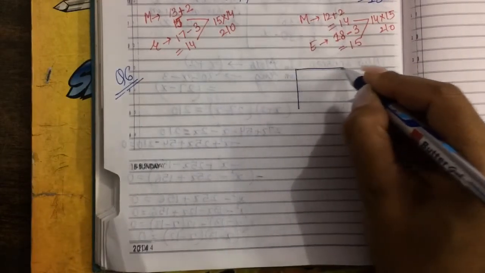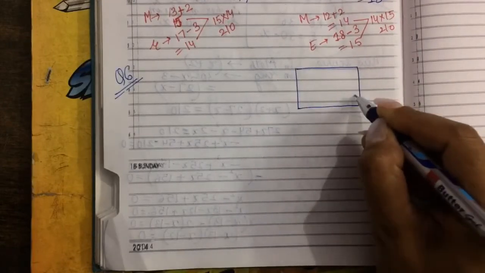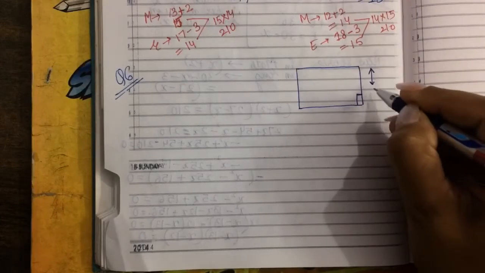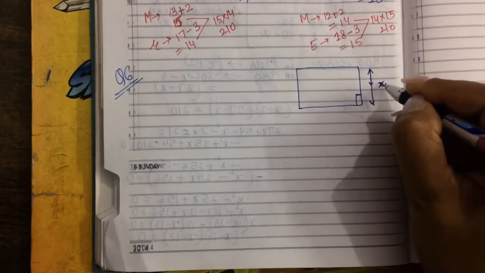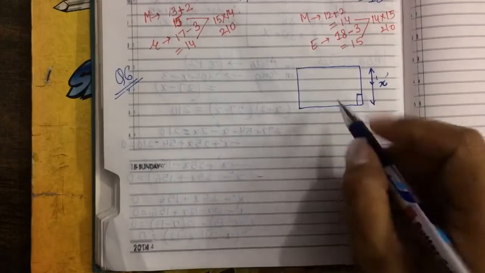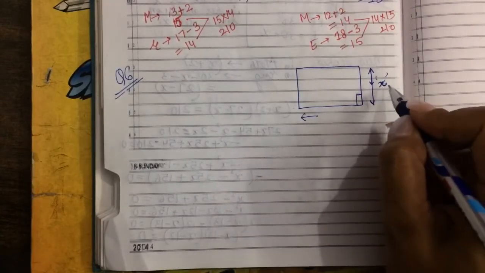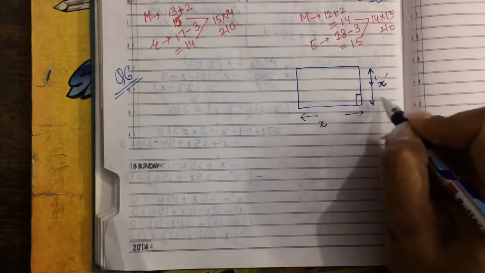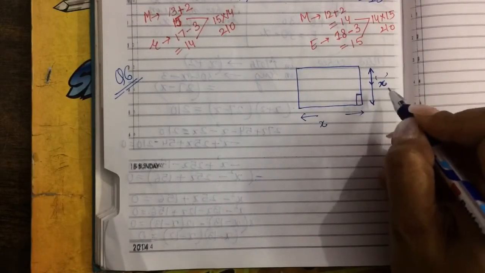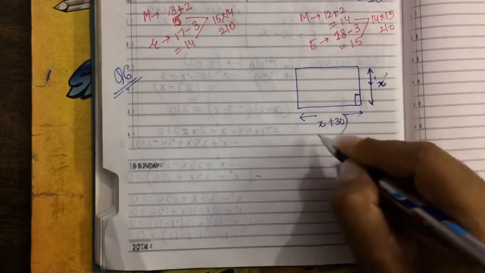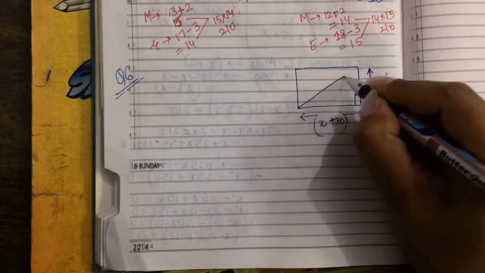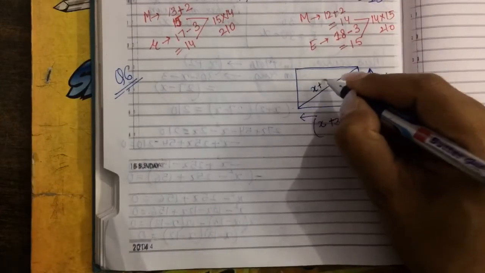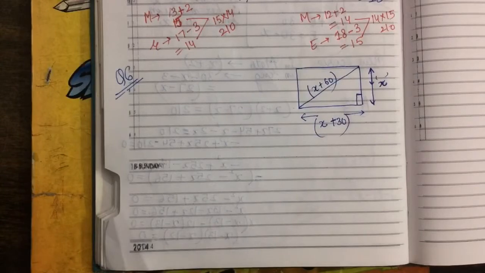In a rectangle, each angle is 90 degrees. So if this is the shorter side and we represent this side by x, the longer side is 30 meters more than this. So this is the longer side, which is 30 meters longer than x. So this will be x plus 30. And the diagonal is 60 meters longer than the shorter side. So the diagonal is x plus 60.